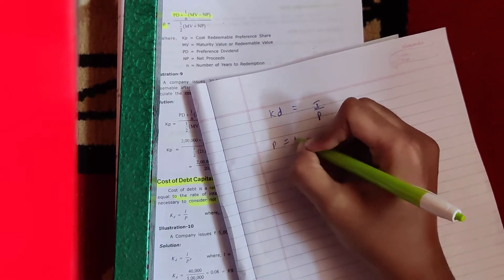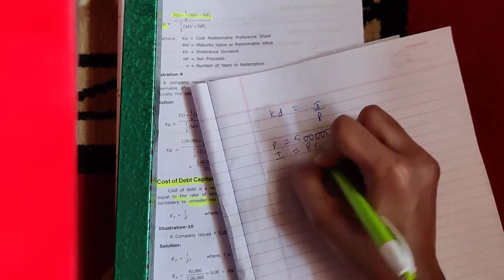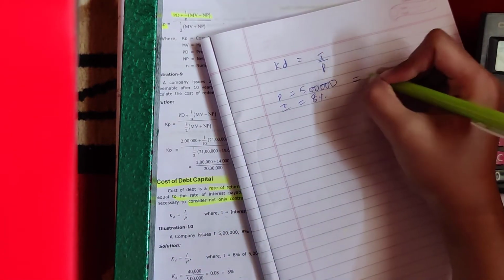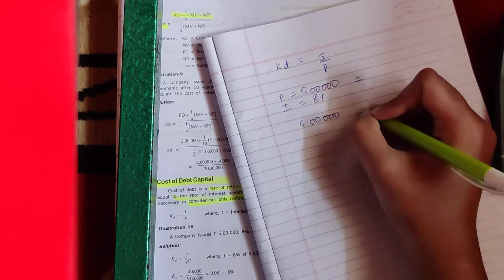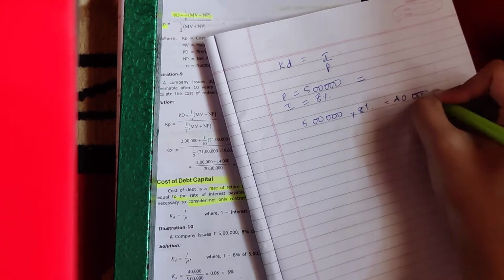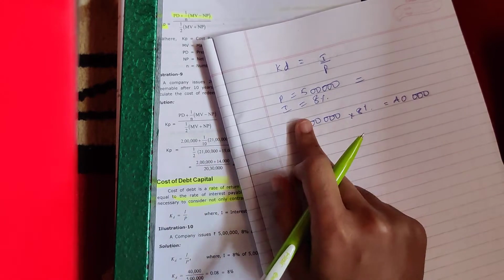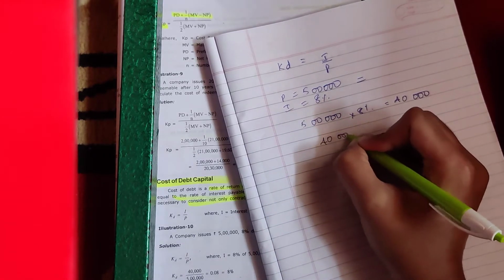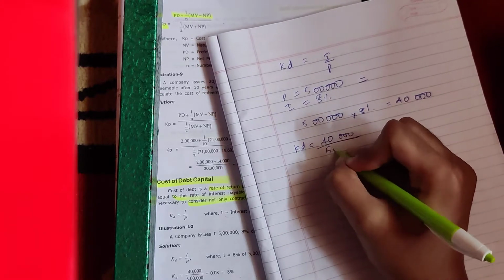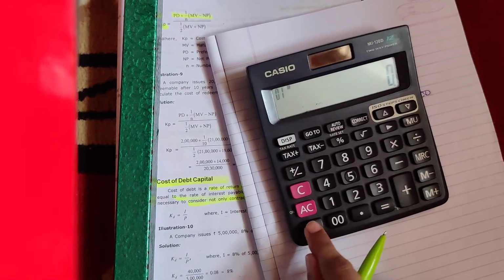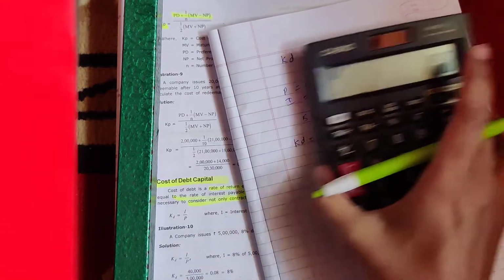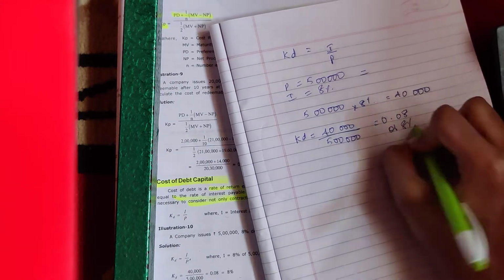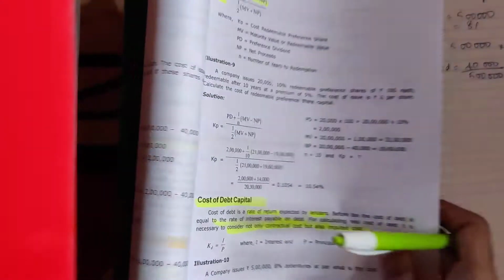Principal is given as 5 lakhs, and interest is 8%, right? So 5 lakh into 8% will give you 40,000. The interest amount was not given to us, only the interest percentage. Now substitute in the formula: KD is equal to 40,000 divided by 5 lakhs, which will give you 0.08, or into 100 will give you 8%. This is how simple the solution to this problem is.